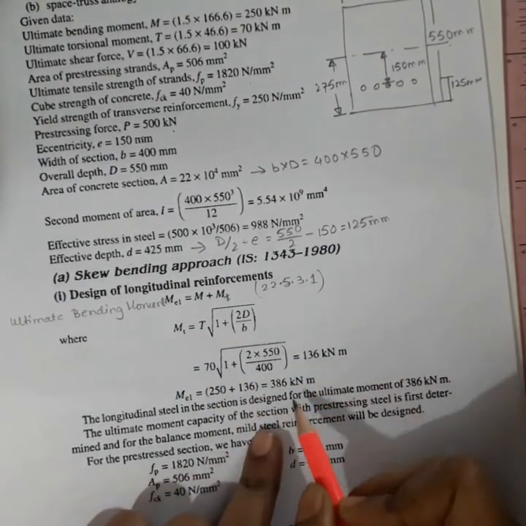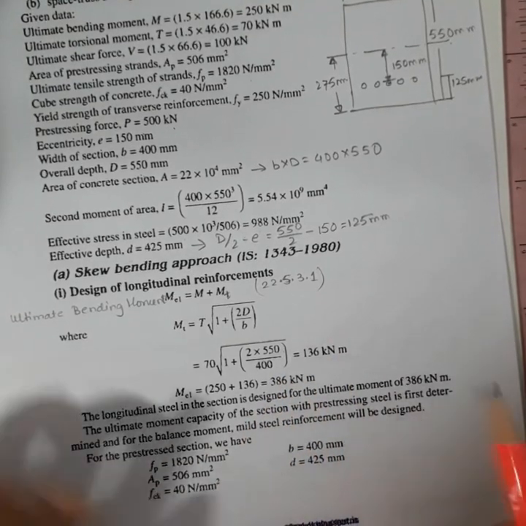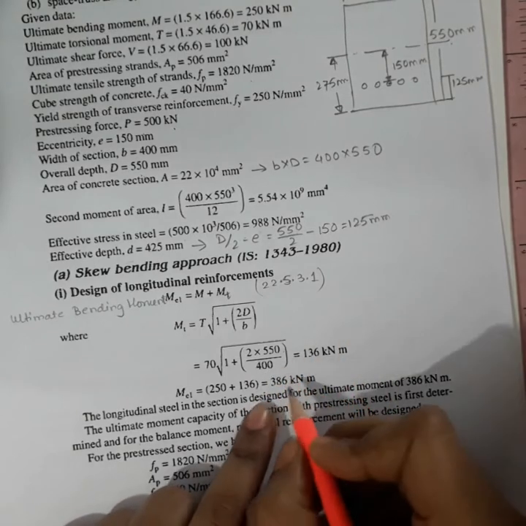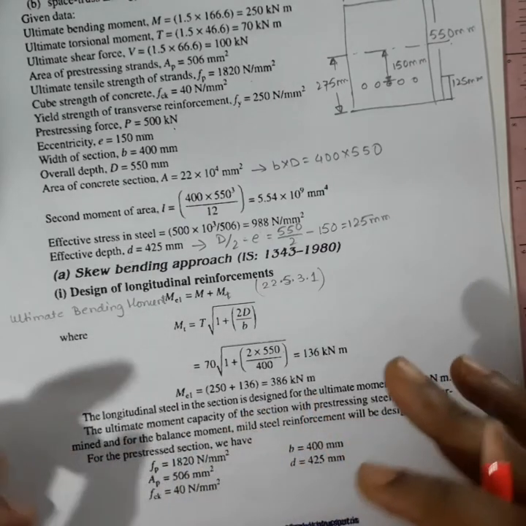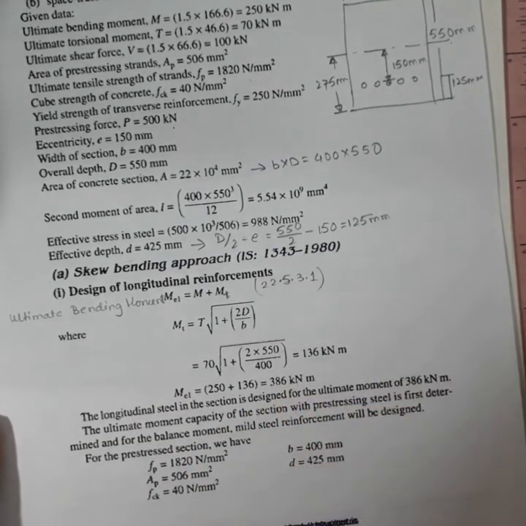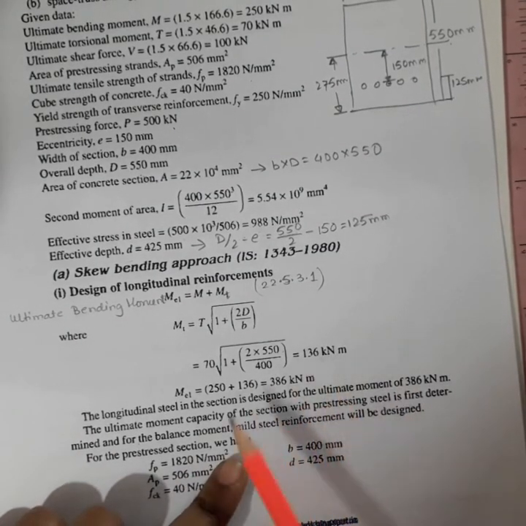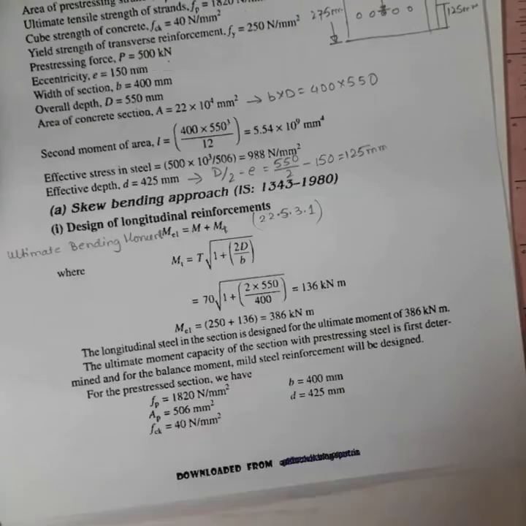So we will design this section by considering this ultimate moment. So the ultimate moment capacity of 386 kilonewton meter, this value will give me the assumption of determining the balance moment or the section we have to choose for the pre-stressing steel.